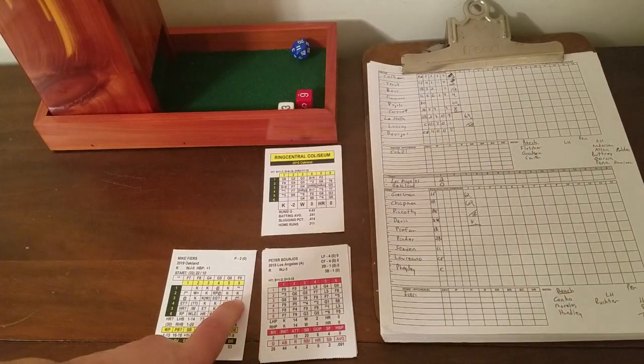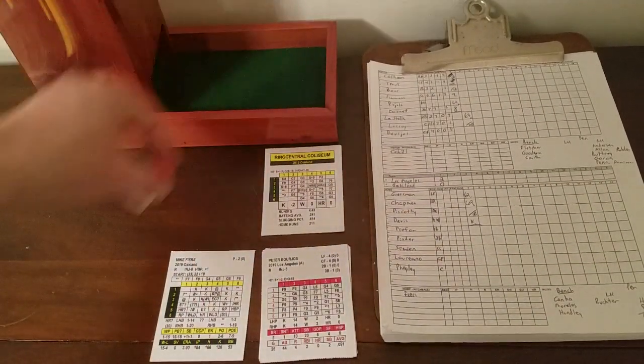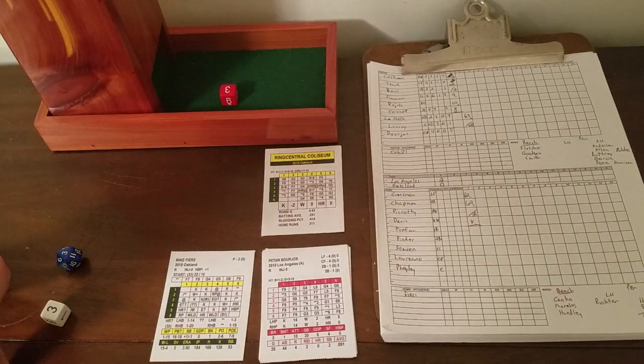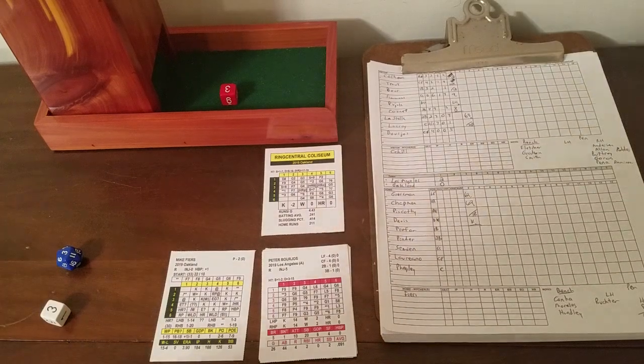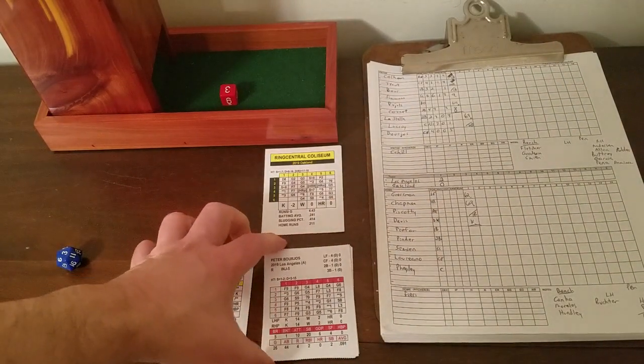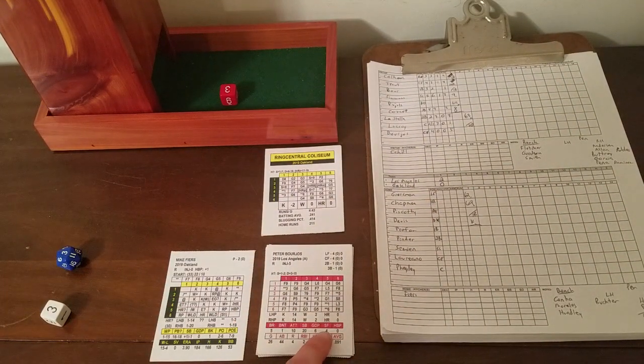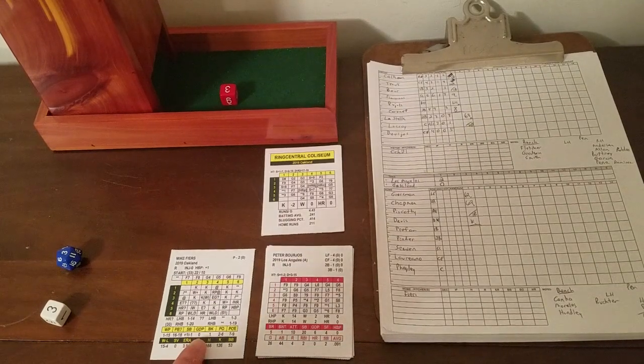6-3, and against a right-hander, it's the automatic star line. So we see what the star line is supposed to be. It's a 3, which is a ground ball to second with a runner at first. Potential double play. So we check the double play rating of Borges, which is a 6. Wow, he hits into a lot of double plays. That's a 6. Nothing there.